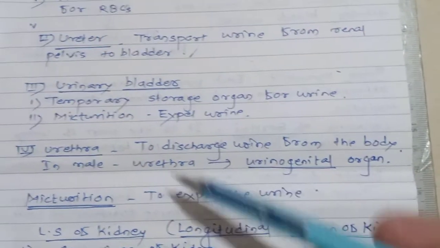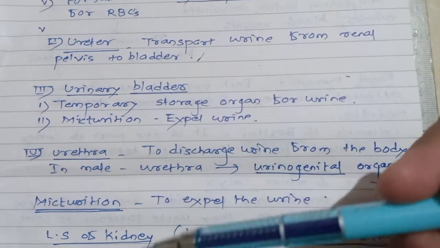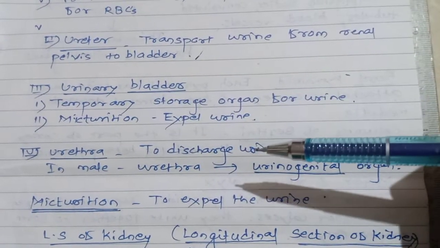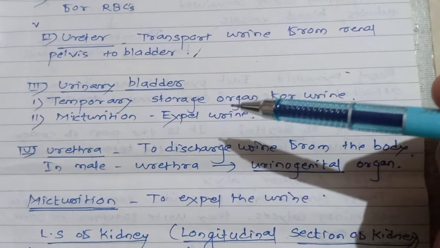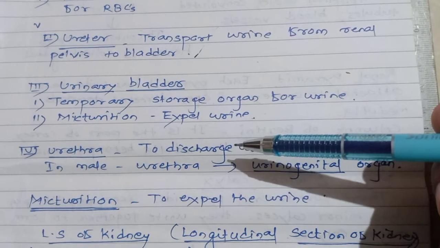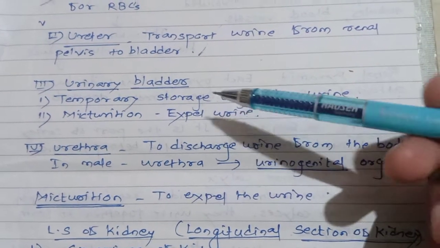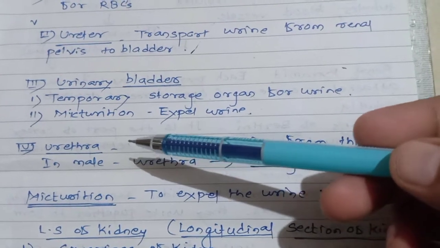Last one is the urethra. The urethra is the organ that discharges the urine from the body. In the male, it is the common organ to expel the urine as well as semen. That's why the urethra in the male is called the urinogenital organ.